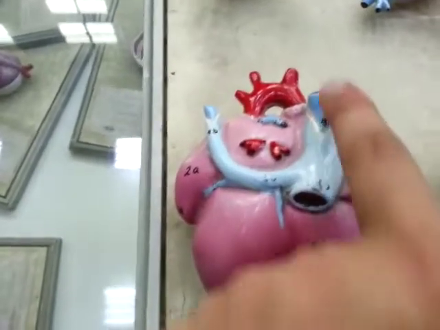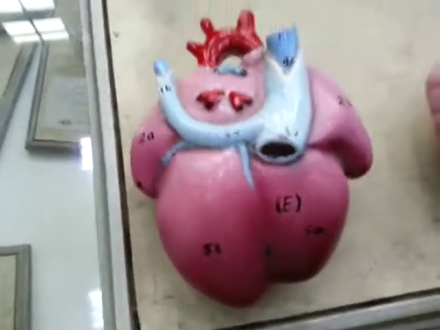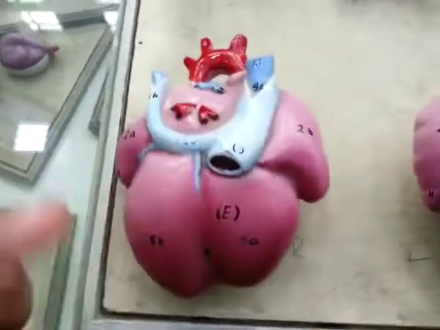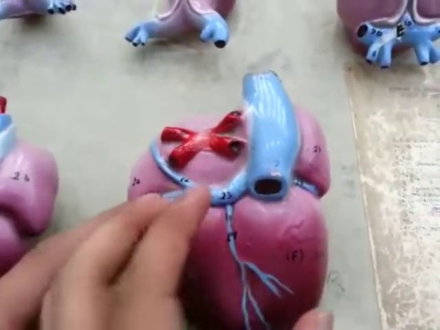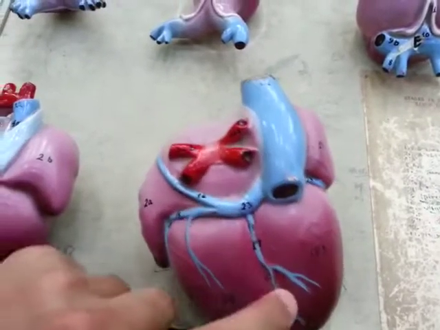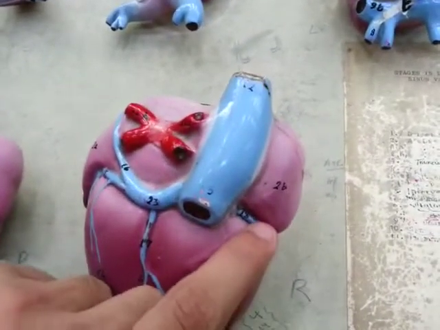The right anterior cardinal vein has formed the superior vena cava, also along with the common cardinal vein. The left one with the common cardinal vein has formed the coronary sinus. Here we can see the great cardiac vein. This is the middle cardiac vein. This is the small cardiac vein.